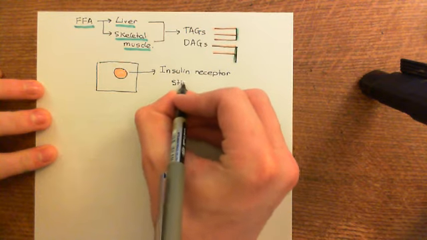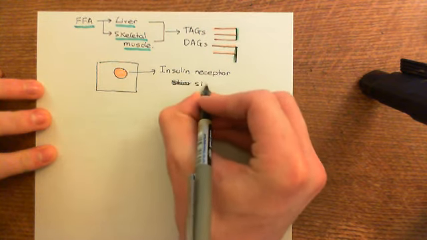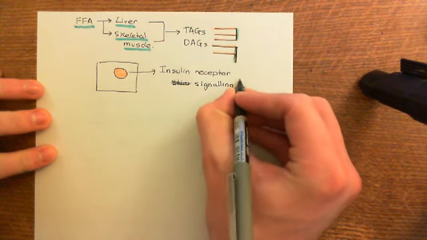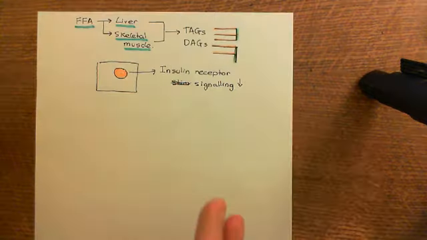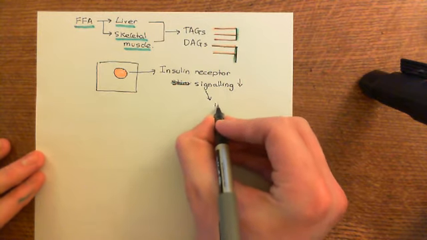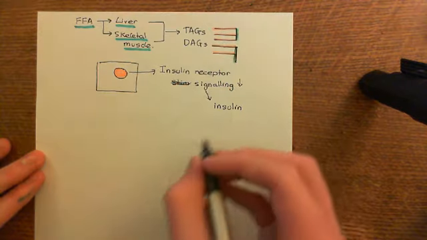So insulin receptor signaling is going to encounter problems because of the presence of these triacylglycerols and diacylglycerols. That's believed to be what underlies the insulin resistance in the hepatocytes and also in the skeletal muscle cells.